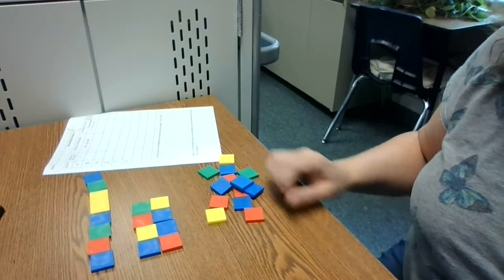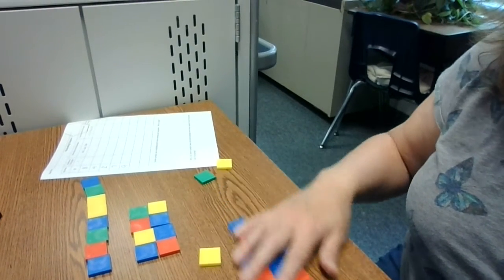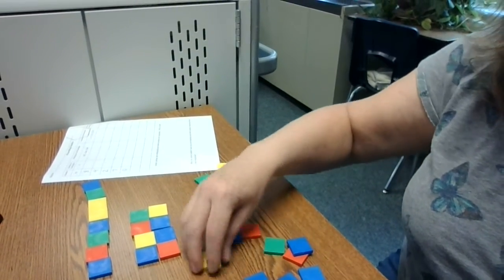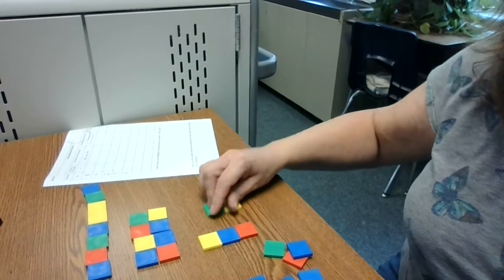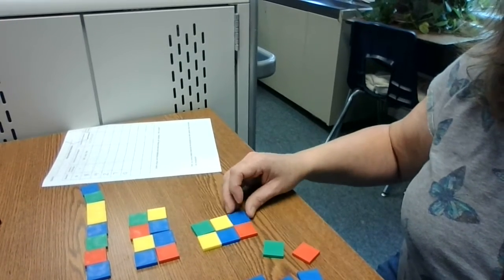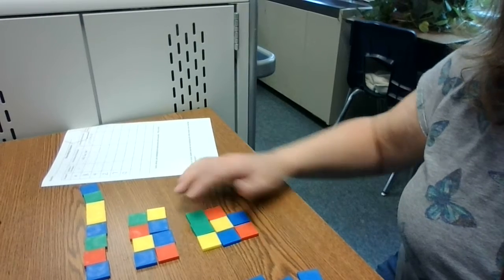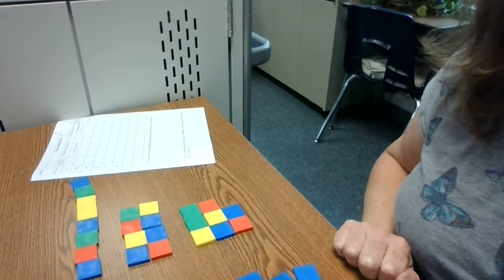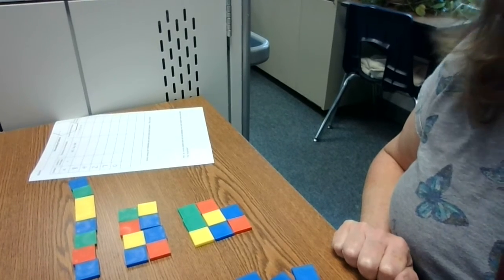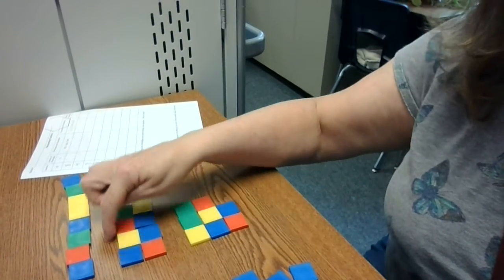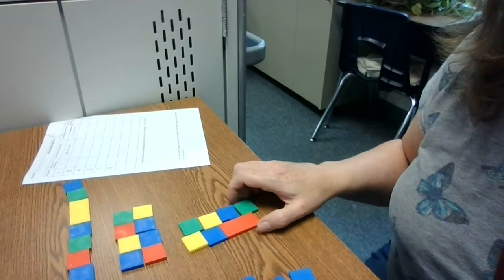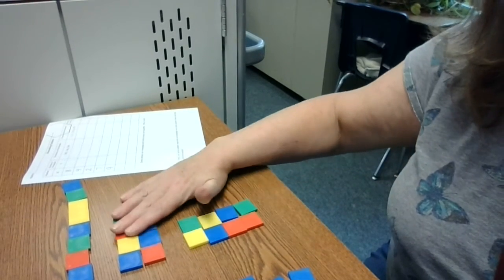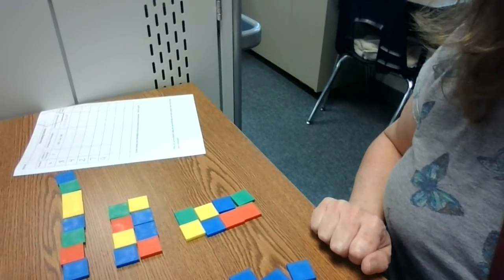Could I make a rectangle with 8 if I have 3 on a side? So let's see. There's 1, 2, 3, 4, 5, 6, 7, 8. I used 8 tiles, but that's not a rectangle. Could I make a rectangle with 4 on one side? Yes, I know I can because I already did. This rectangle is the same as this rectangle, just turned around. And that's how I know I'm done.